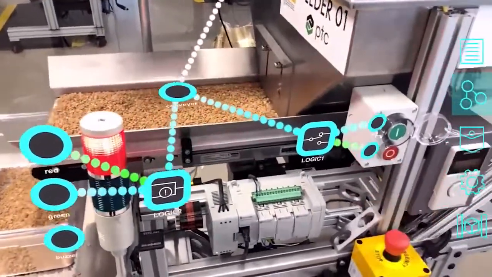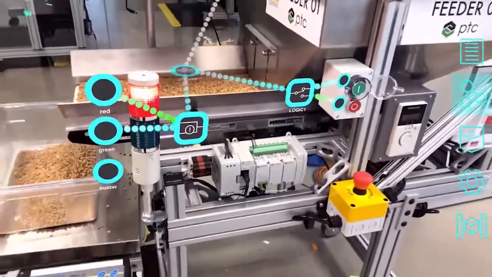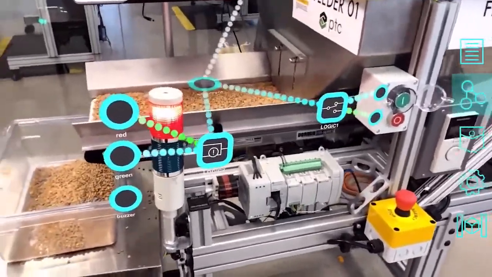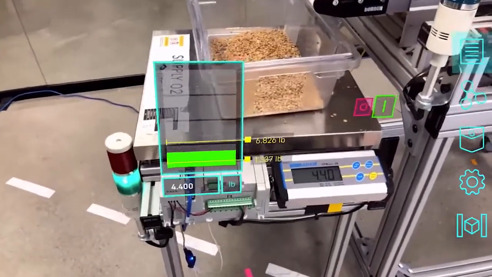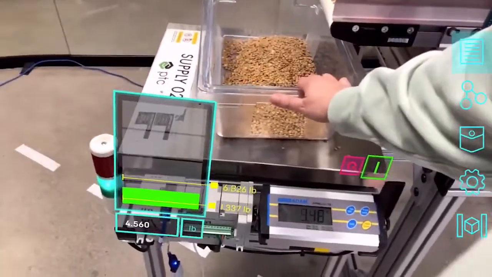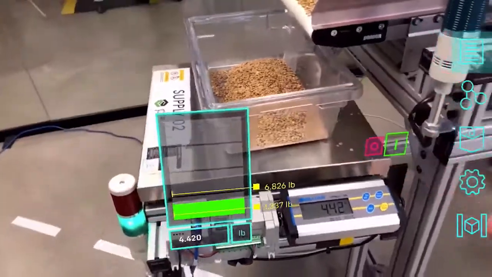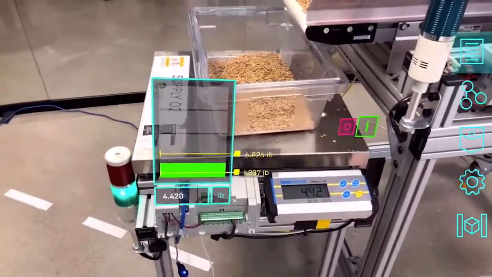This is a single demo machine with multiple nodes. However, the user can look at multiple systems as well and connect them together. This second demo machine is a scale that runs another program. A limiter tool shows the weight on the scale and a little button to activate it.